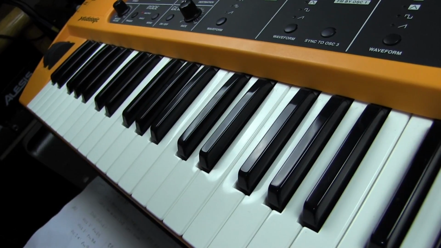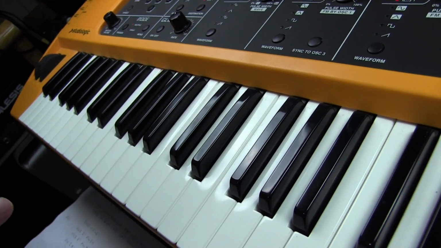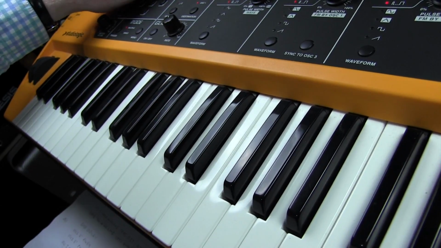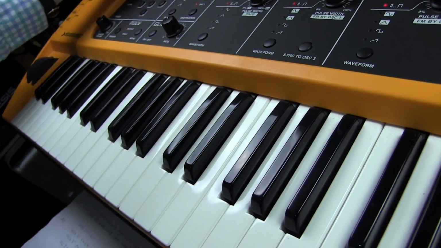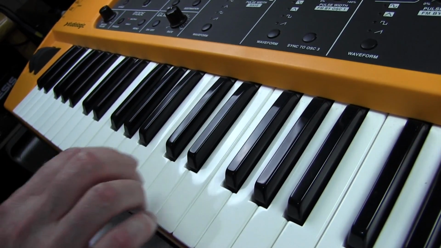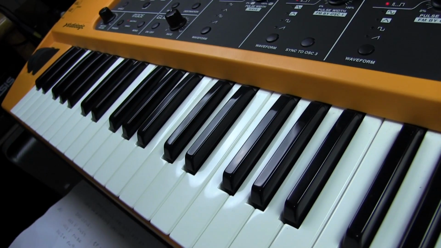Okay, and now I'm going to play along with the track the little twiddly bit, so I need to put the mode to off, and so let's hear that with the track.